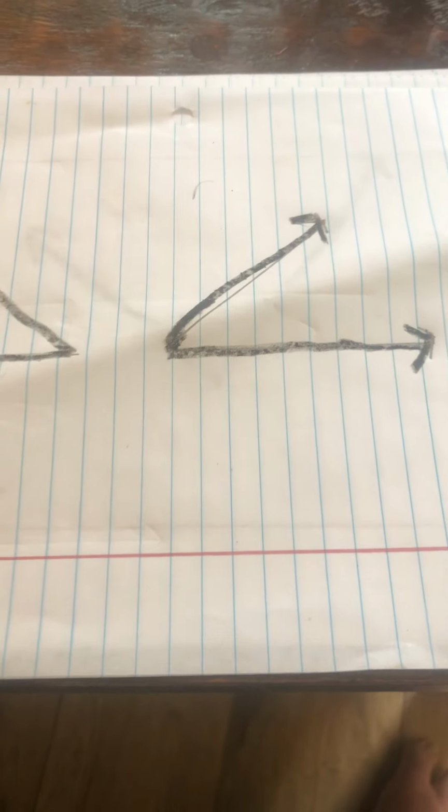So here I got two more angles. They're both acute, but I noticed something about these. They're facing different ways. So how does a protractor work when they're facing different ways? Well, it works the exact same way.